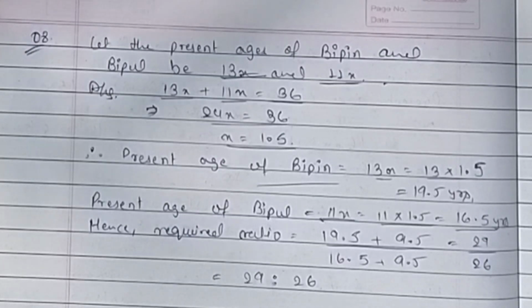So we have to find the ratio between Bipin and Bipul's ages after 9.5 years. So we have to add 9.5 years to their present ages to find their ages after 9.5 years, and accordingly we can find their ratio also.